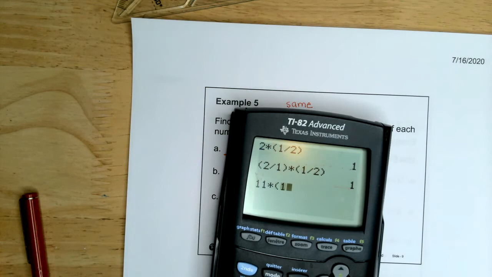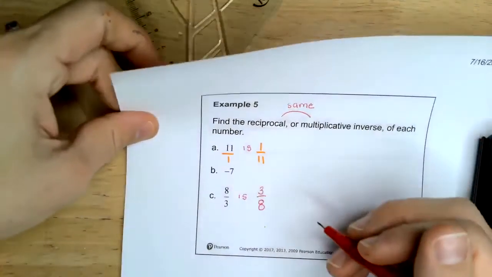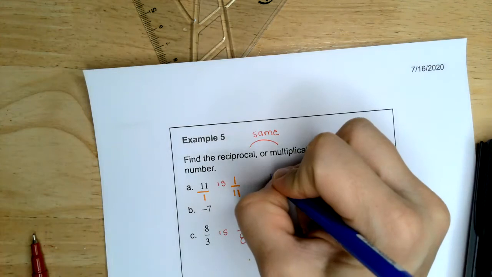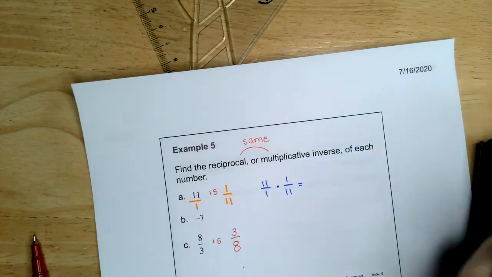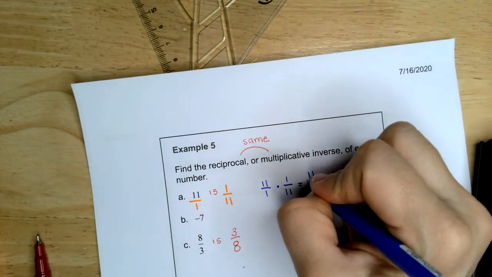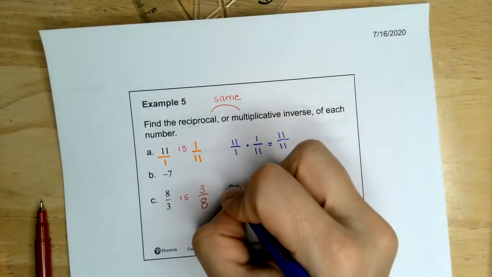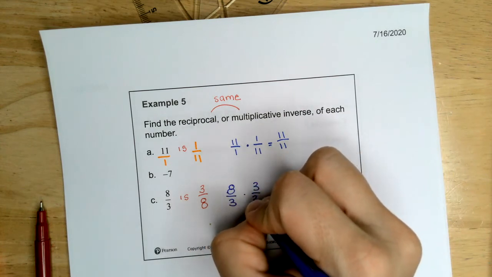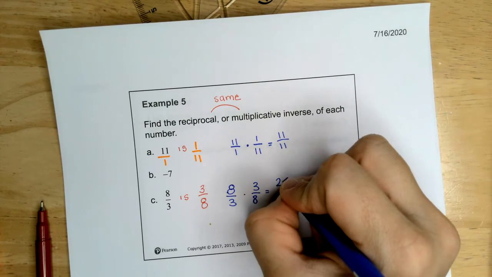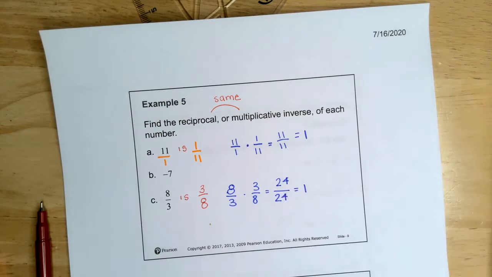11 times 1/11 is 1. And you can kind of see it, right? Because 11 over 1 times 1 over 11. If we're multiplying fractions, we just go straight across. 11 times 1 is 11. 1 times 11 is 11. Good. 8 over 3 times 3 over 8 is 24 over 24, which is 1. Good.